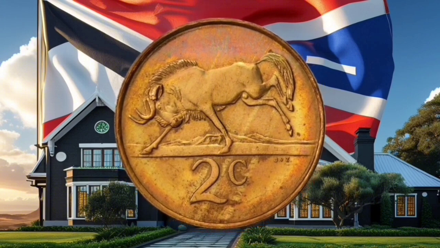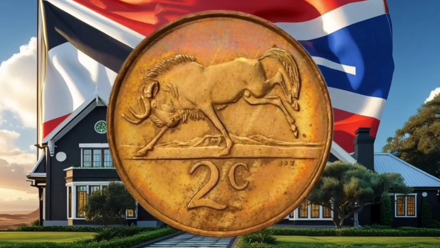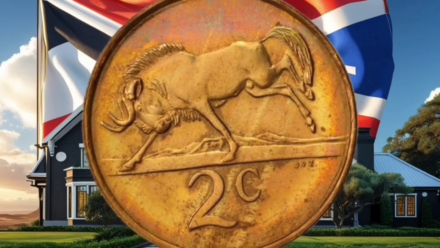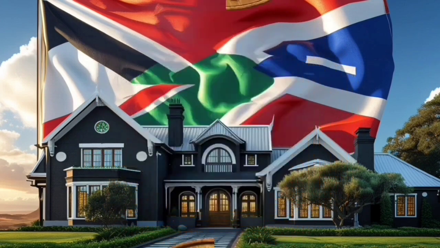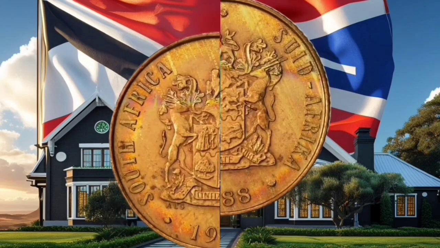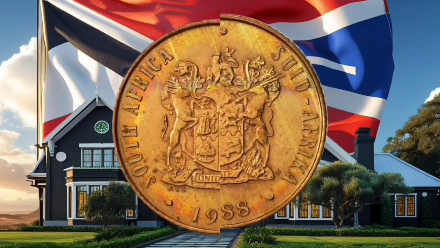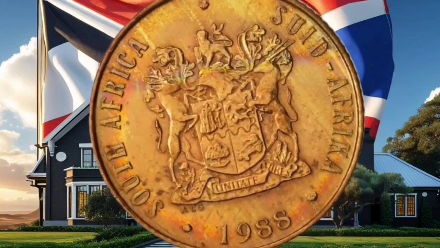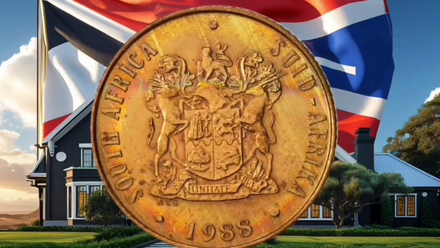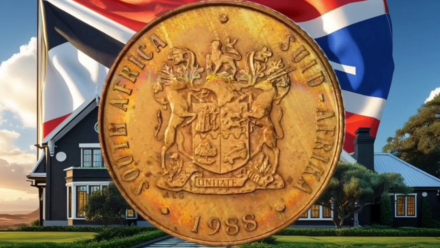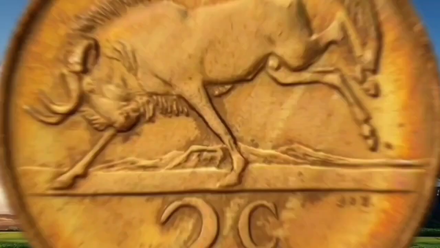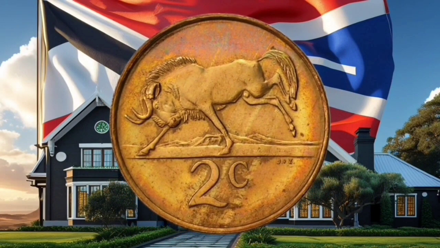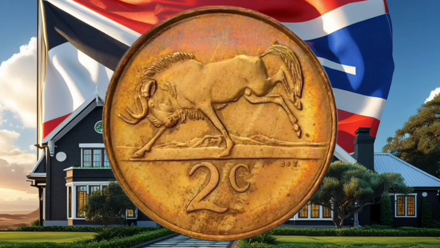Now, how rare is this coin really? Well, there were only about 2.5 million of these coins minted in 1988. But what makes this even more interesting is that a lot of these coins were actually removed from circulation over time. Many of them were damaged or lost, and as a result, very few are still in good condition today. Coins in pristine or near-mint condition, especially those that are uncirculated or graded as MS65 or higher, can fetch astronomical prices at auctions. In fact, a few rare specimens of the 1988 2-cent coin have been known to reach values close to $2 million.